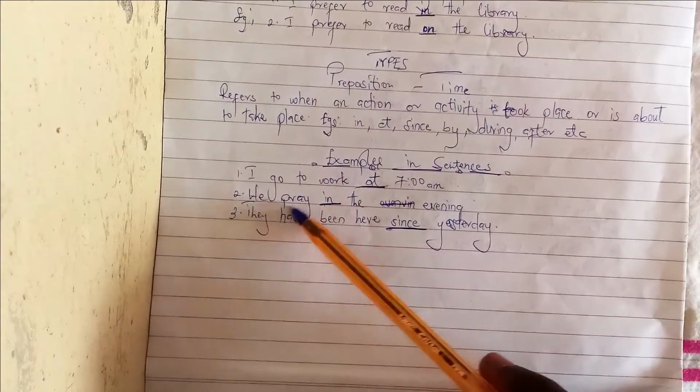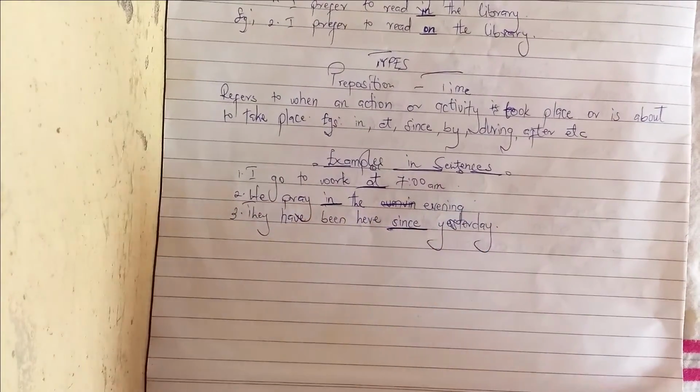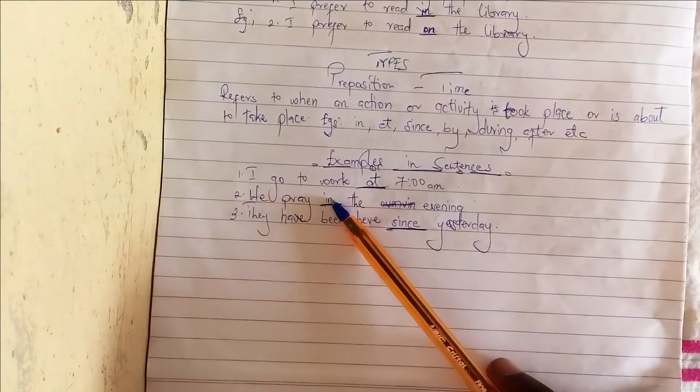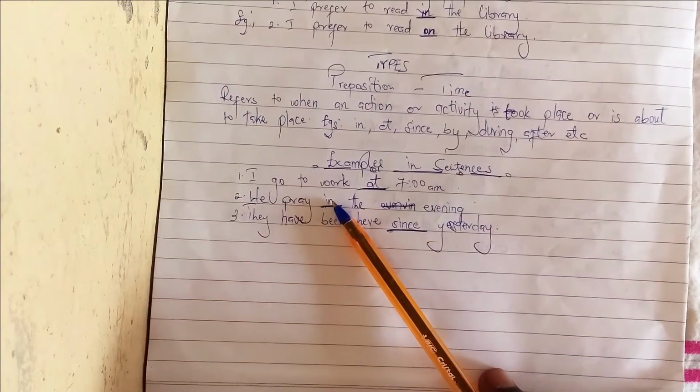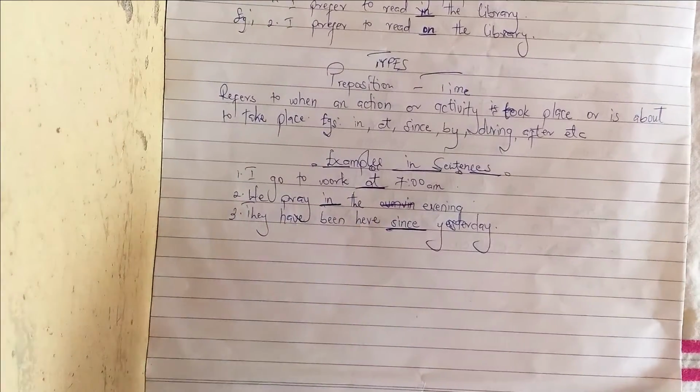Example 2: We pray in the evening. That means every evening we pray. And so here, the preposition used is "in," depicting time, saying that we don't pray at any time, but in the evening.